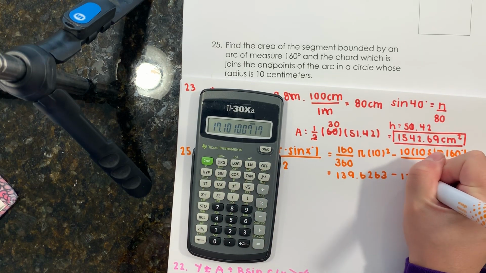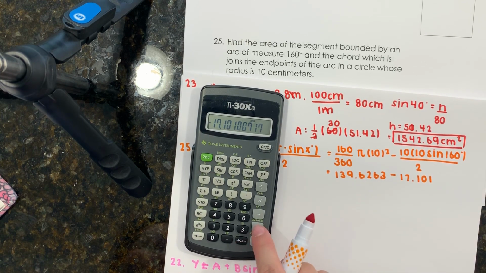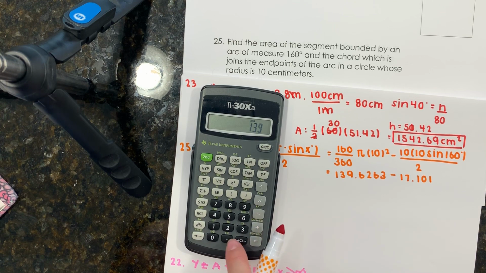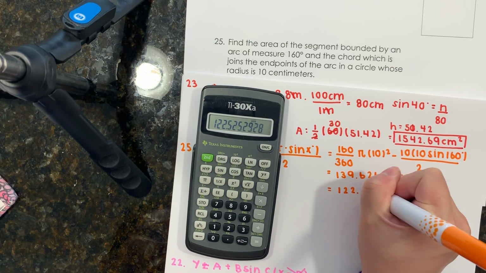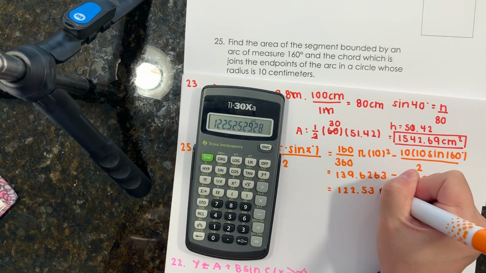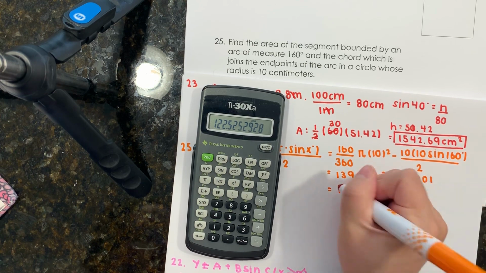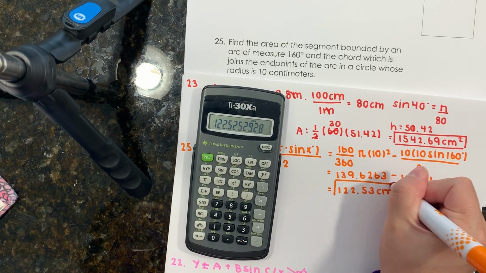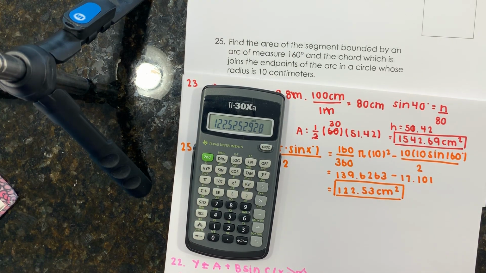And that would give me 17.101. And I am subtracting that from 139.6263. And that would give me a result of 122.53. And that would be in centimeters squared. And that would be a result for number 25.